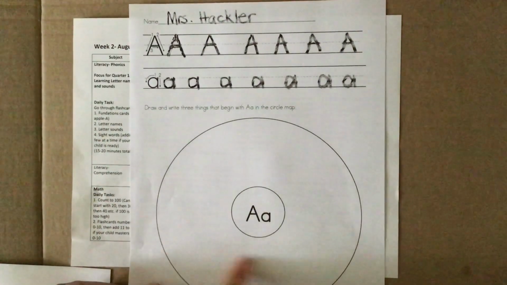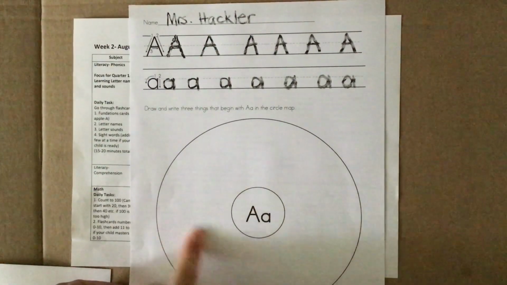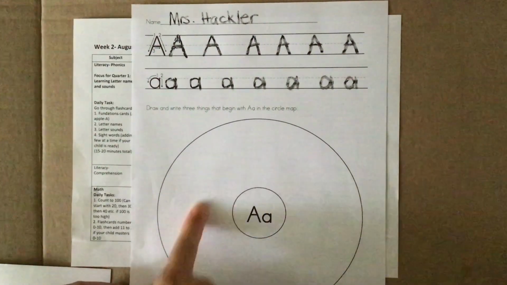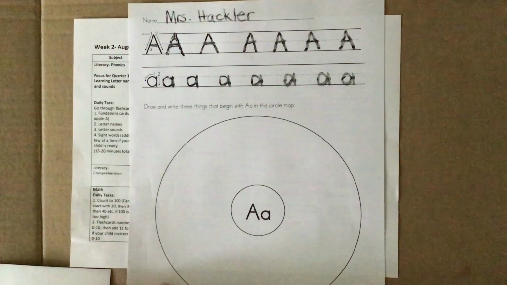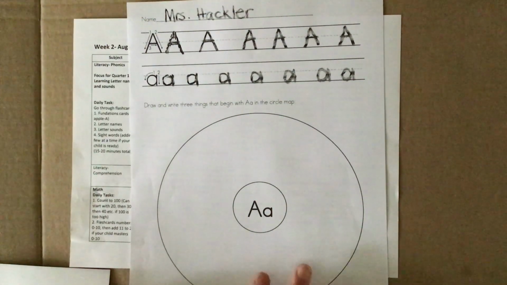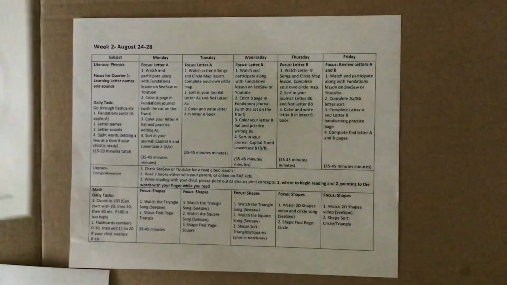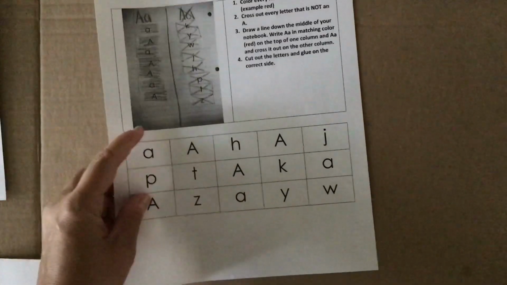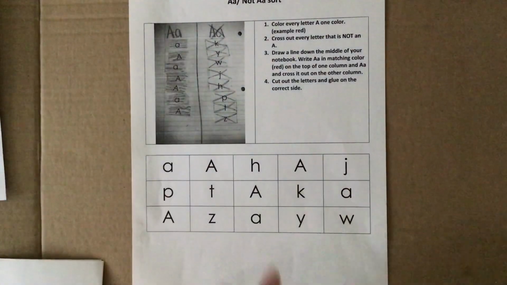So the next thing you're going to do is you're going to draw 3 things that begin with the letter A in your circle map. We came up with lots of things this morning in our lesson, so you should be able to draw all kinds of different things that start with the letter A. Okay? The next thing you're going to work on is your letter A and not letter A sort.